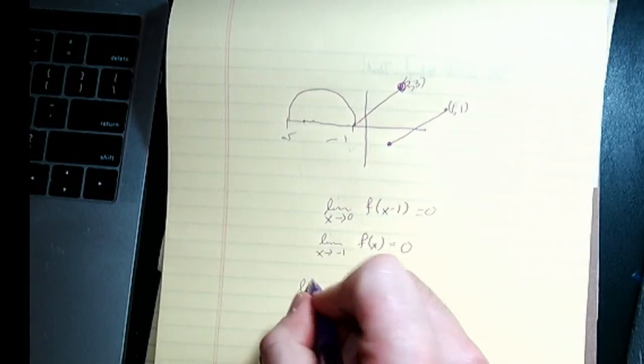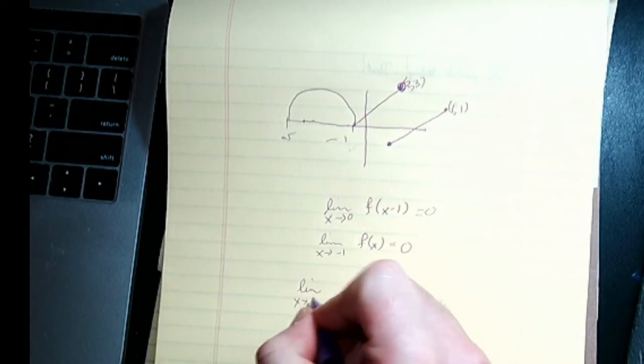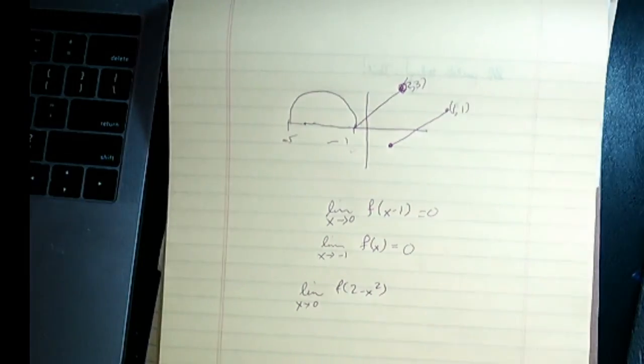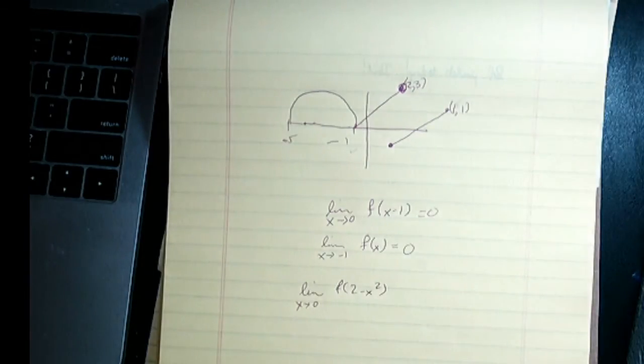The question is, what's the limit as x approaches 0 of f of 2 minus x squared? Now this one's interesting, because here, we're approaching a point which does not normally have a limit. But that's okay. Why? Because the thing about 2 minus x squared is that it is always, for all possible values, less than or equal to 2. And for a limit, we don't care about the point at the point we're interested in.